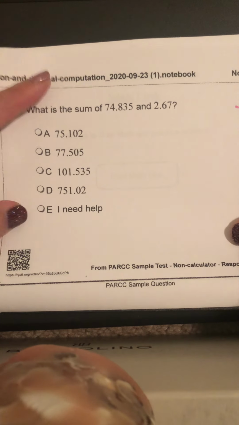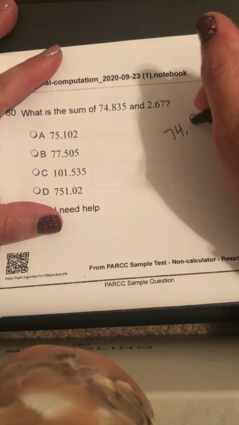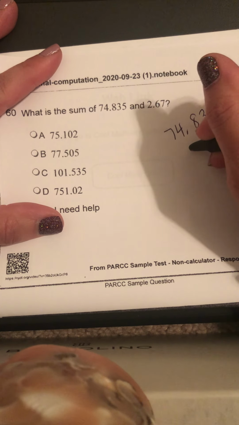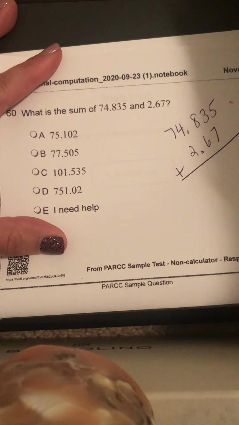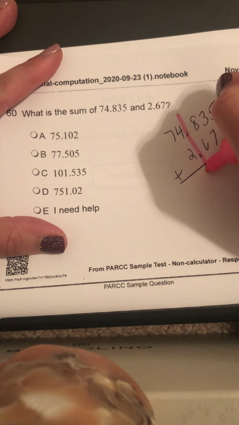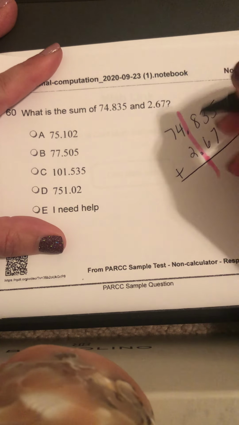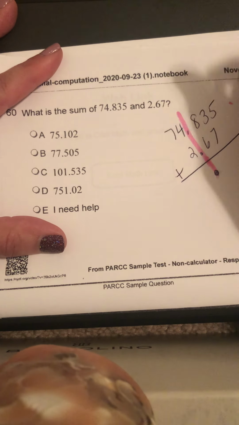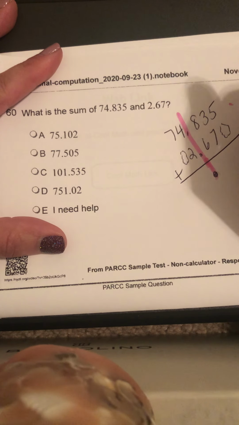Okay, let's move on now to question 60. Question 60, what is the sum? Now, sum means that we are adding. So let me just get my pen here. So we have 74.835 and then 2.67. Put my addition sign, make sure my decimal points are lined up, right? That's what I'm looking at. So my decimal points line up. I'm not worried about my digits, I'm worried about my decimal point. I have a couple open spaces here, so I'm going to put some zeros to hold the places.